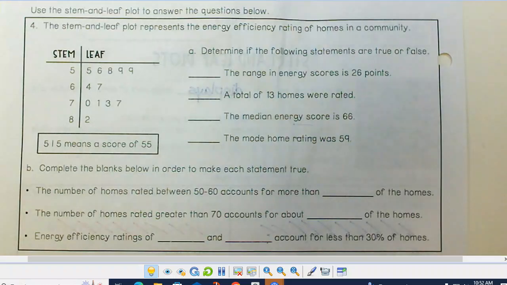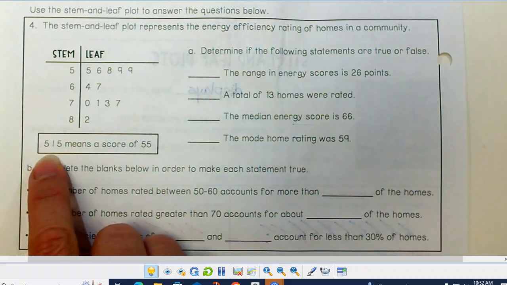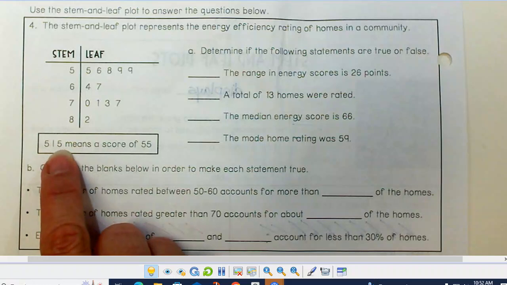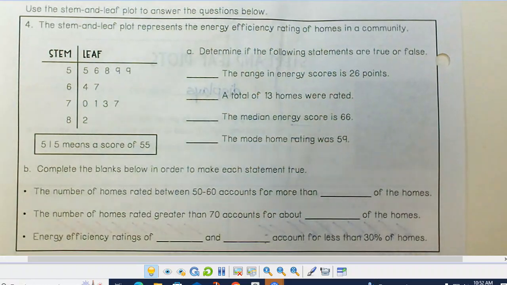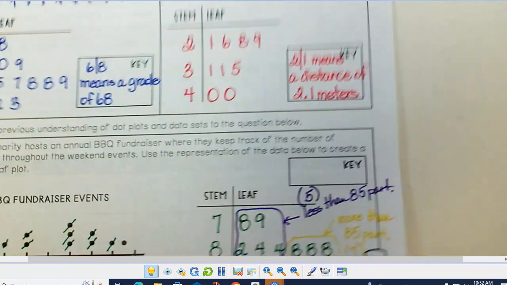I'm on the back looking at number 4, and the instructions say use the stem and leaf plot to answer the questions below. Number 4 says the stem and leaf plot represents the energy efficiency rating of homes in a community. Take a quick look at the key: 5 with a little bar and then a 5 means an energy score of 55.